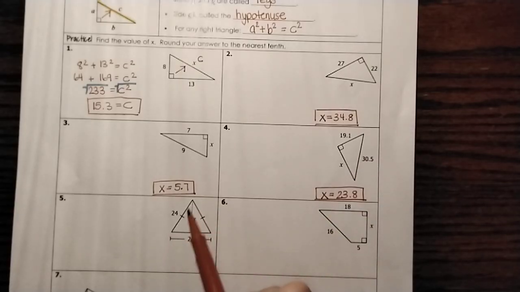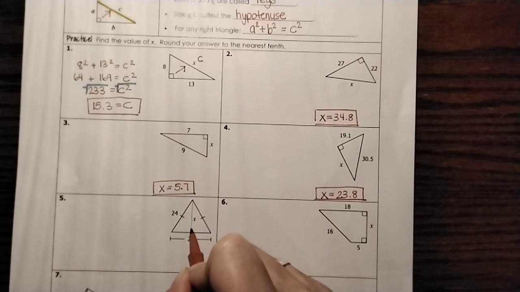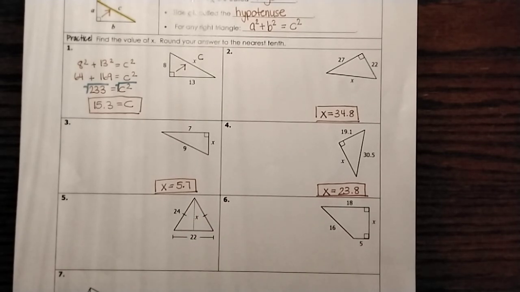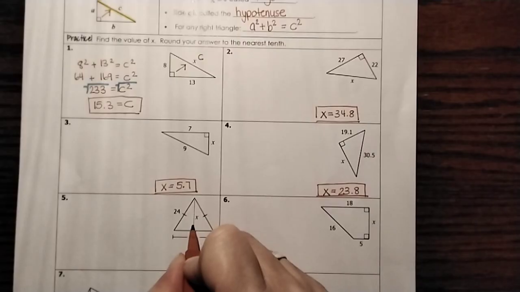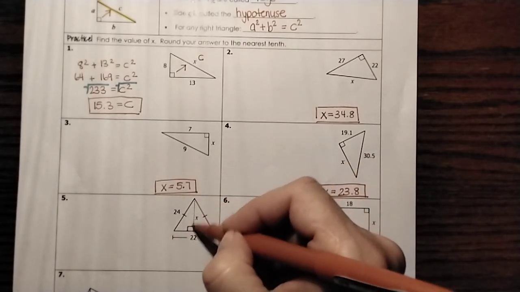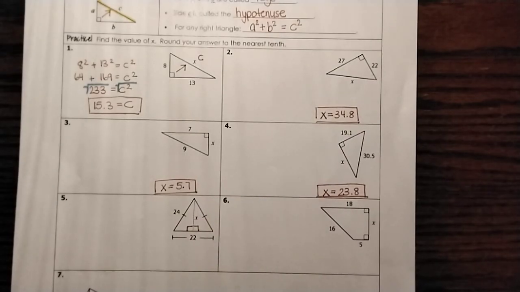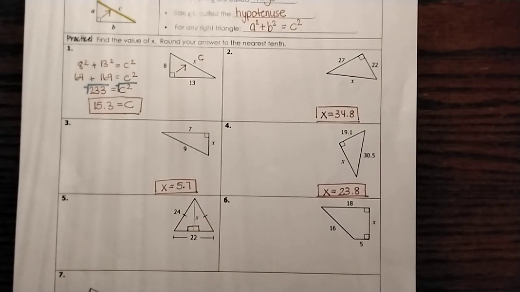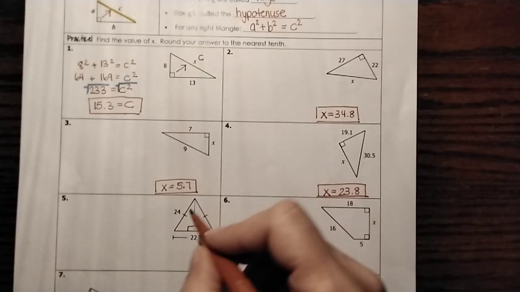Because the big triangle is not a right triangle in itself. You have to be aware that we have two right triangles here. So I can draw a box here and a box there. Okay, because this is the height of a triangle. I know the height is perpendicular to the base. That's how I know that those are right angles over here.